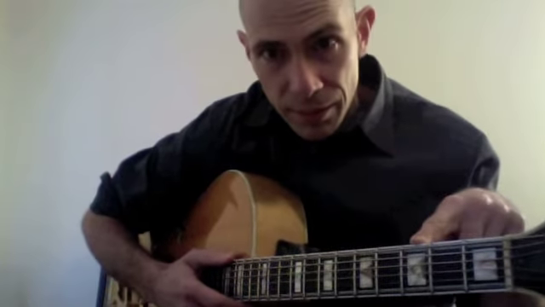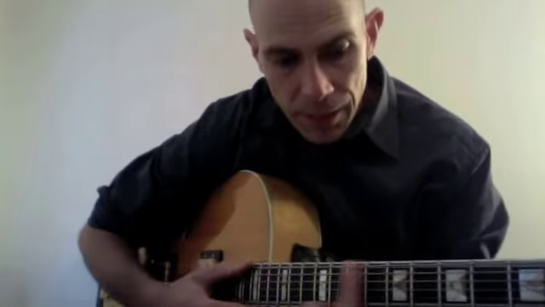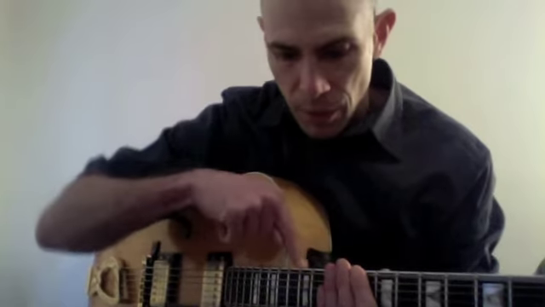Next, we have a dot. G is next. After G comes A. Remember, after G comes A. That's the next dot. The next dot is B. Stop there. The system starts to break down a little bit after that. And besides, I find it easier to remember this double dot here.